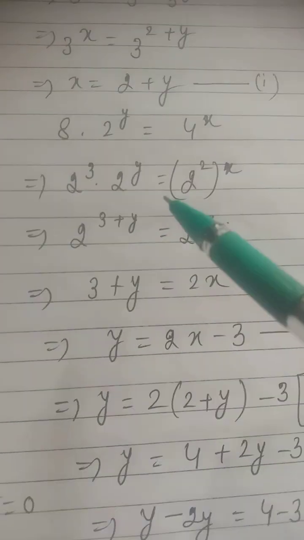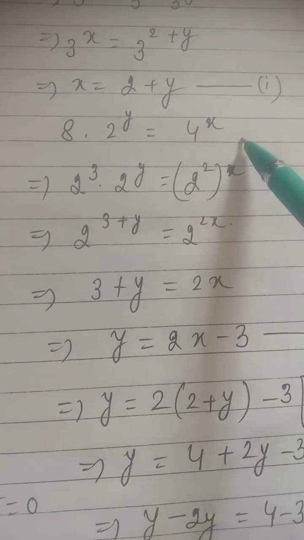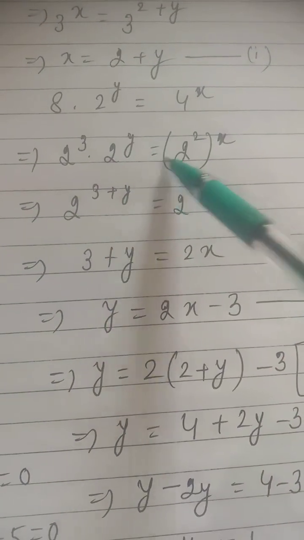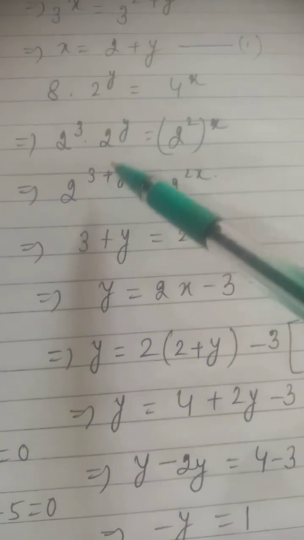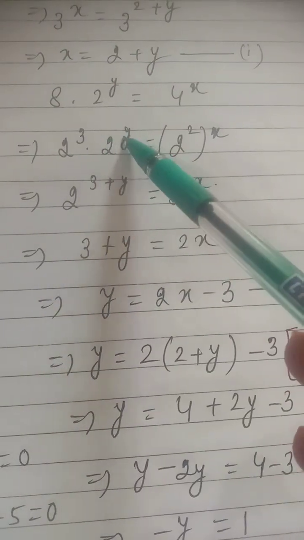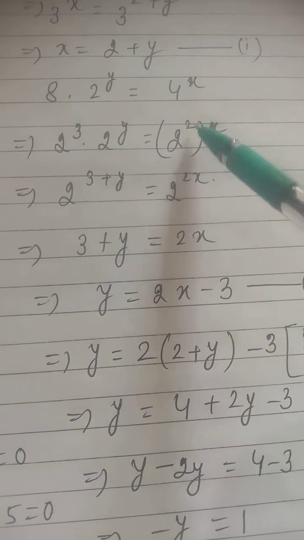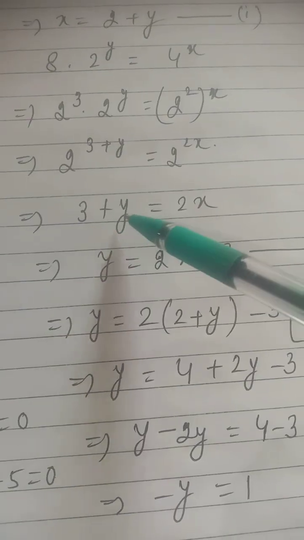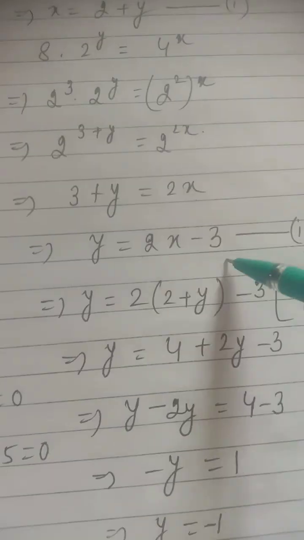Make it equation 1. Now the other part is 8 into 2 to the power y equals 4 to the power x. So 8 means 2 cube into 2 to the power y equals 4 means 2 square to the power x. So this implies 2 to the power 3 plus y, since base is same and this is multiplied, so powers will be added. So 2 to the power 3 plus y equals 2 to the power 2x, the powers will be multiplied. Now the base is same, so we can write it as 3 plus y equals 2x. So now y equals 2x minus 3.